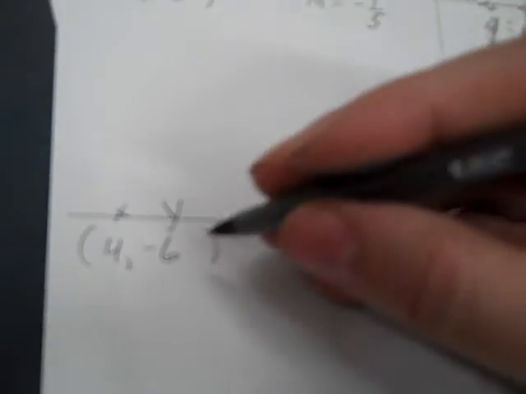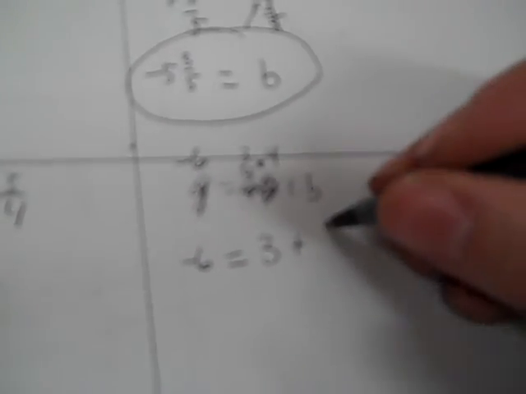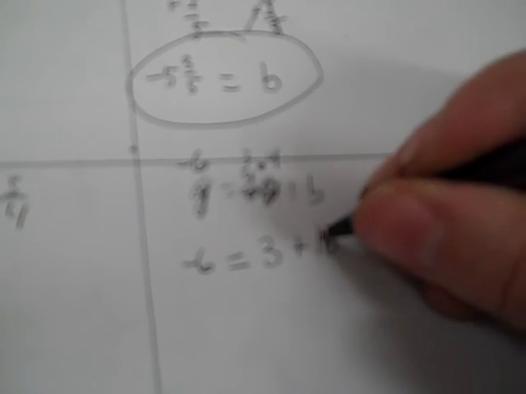Okay, next one. So we do have some fractions, but you all have calculators where you can do them. So that's x, that's y. So y is replaced with negative 6. The m is 3/4. And the x is going to be 4. So 3/4 times 4. So I drop my equals. I just write negative 6. Then I take 3/4, 3ABC4 times 4, and that's 3. So 3 plus b, put the 1 in on your b and dot it.